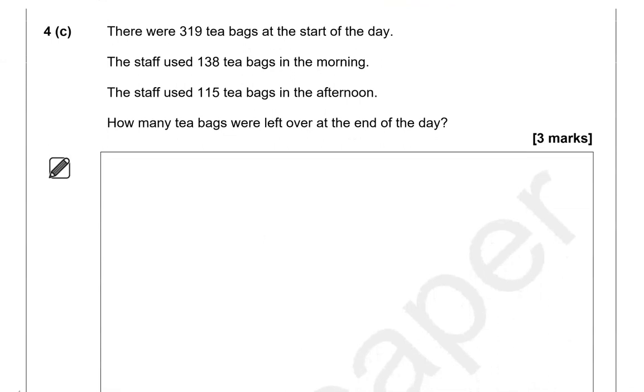There were 319 tea bags at the start of the day. The staff used 138 tea bags in the morning. The staff used 115 tea bags in the afternoon. How many tea bags were left over at the end of the day?